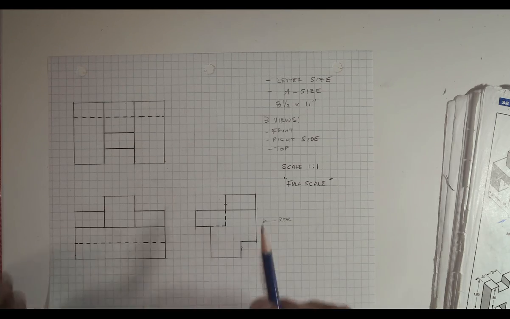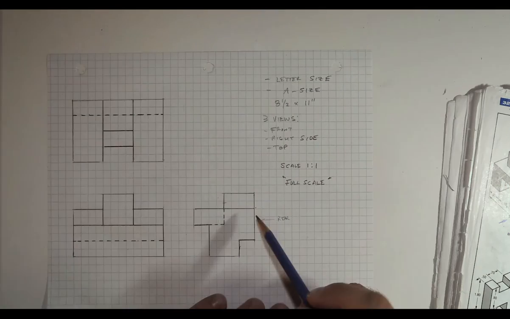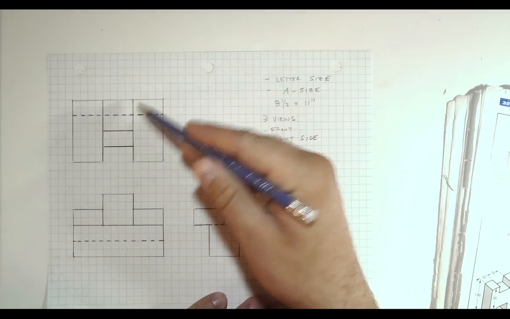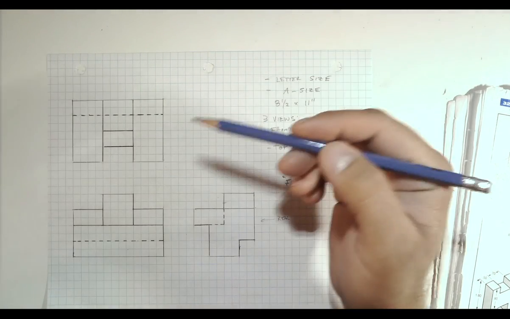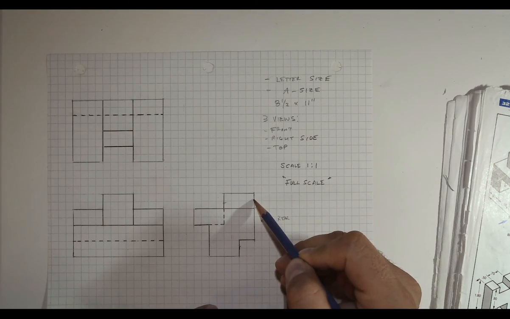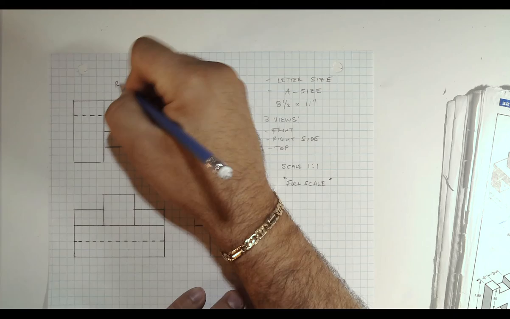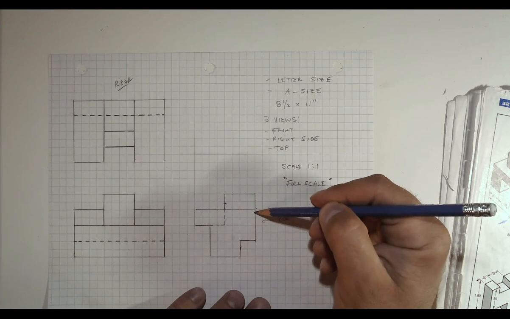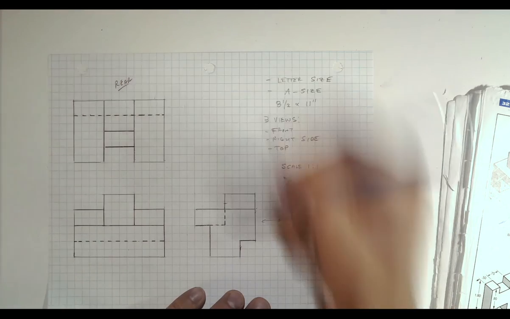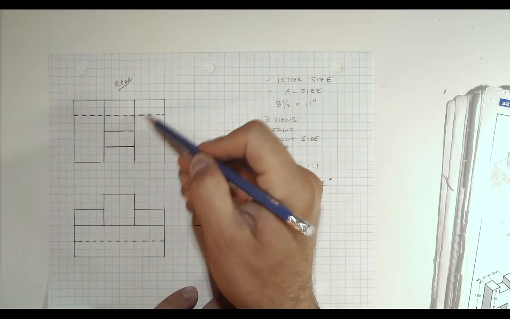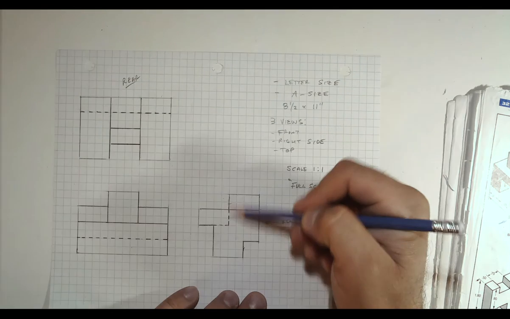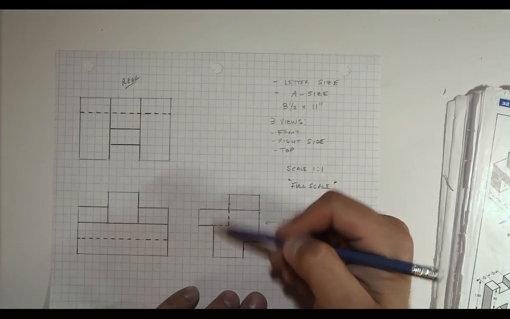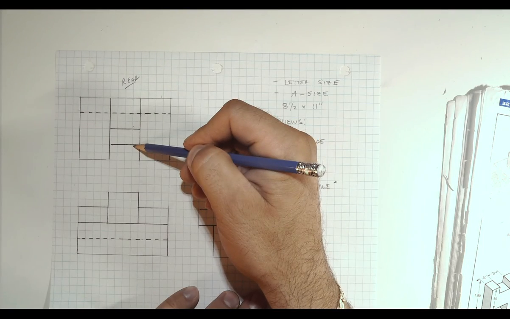So I can use my right side view as a checklist to check that I have all the lines shown on the top view. So if this is the rear and this is the rear, then I can work backwards. Is this line captured? Yes, there it is. Is this line captured? Yes, there it is. Is this line captured? Yes, there it is. Is this line captured? Yes, there it is.